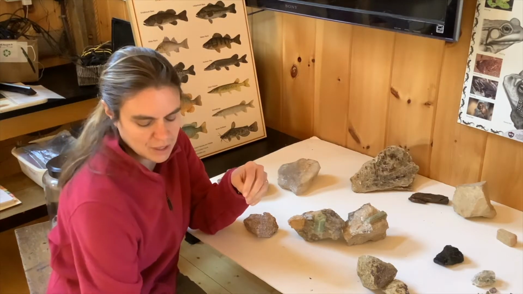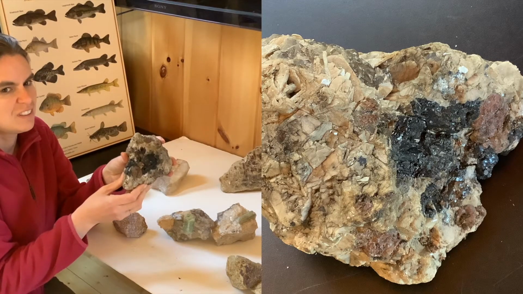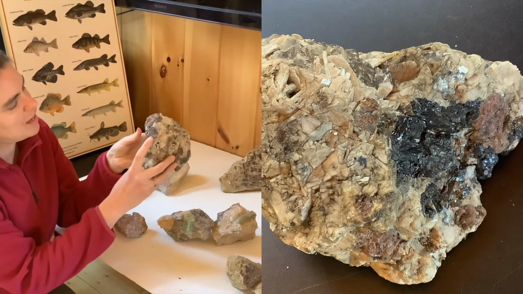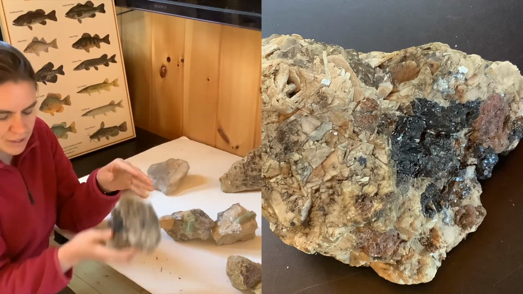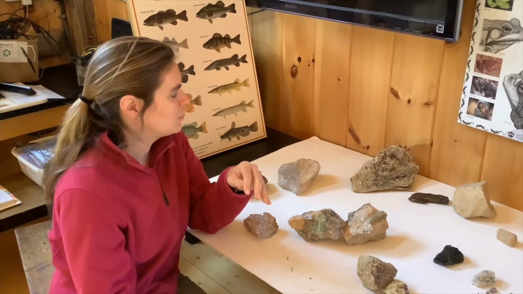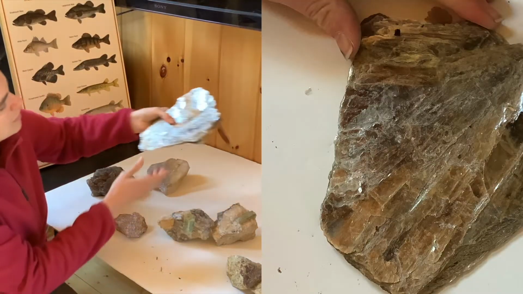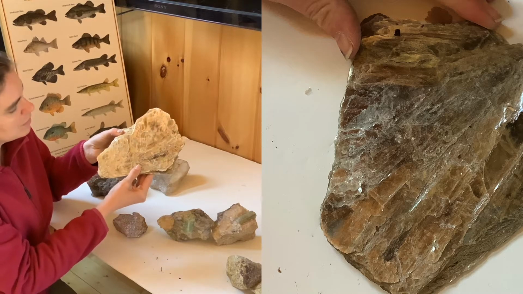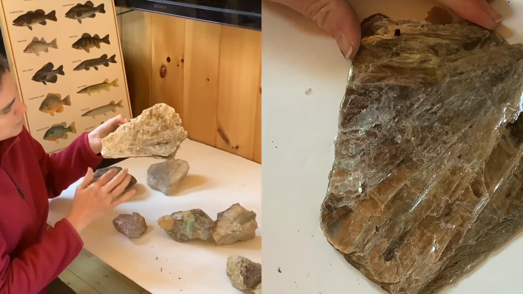How about this one? Definitely a rock, right? It has the red spots and the black and the sparkles. What about this one here? This one is a mineral. You can tell because it's the same color all the way through.